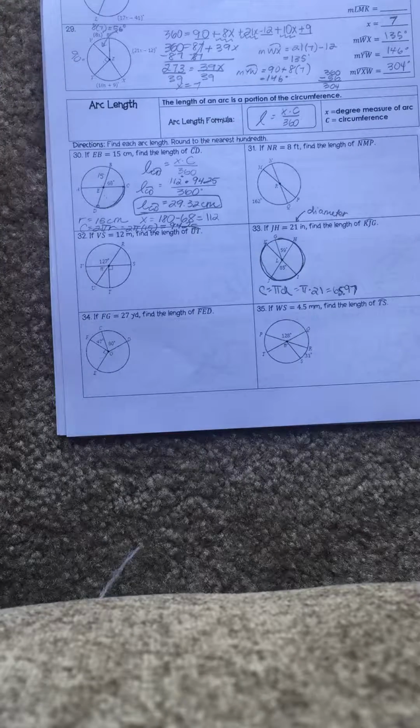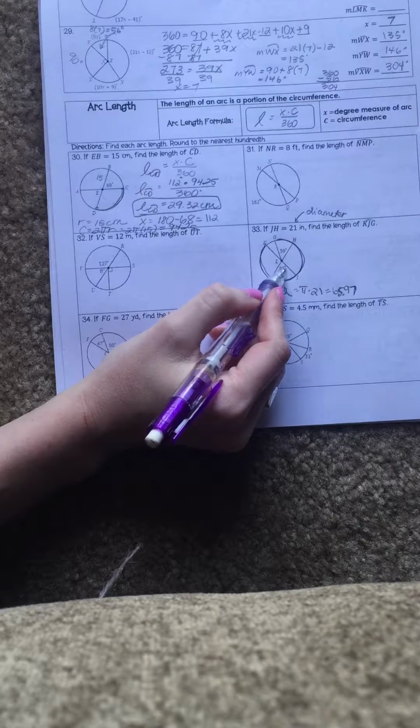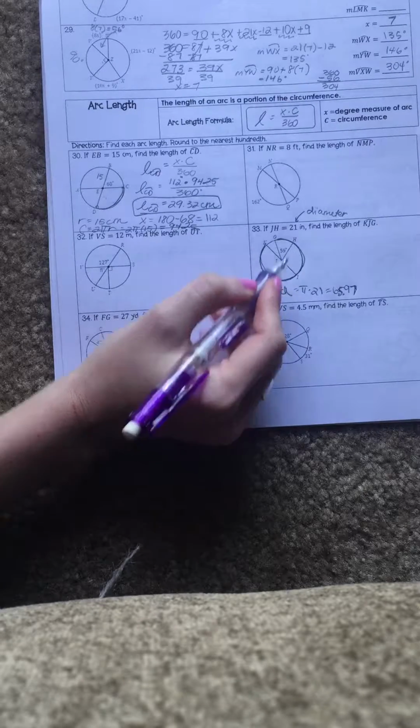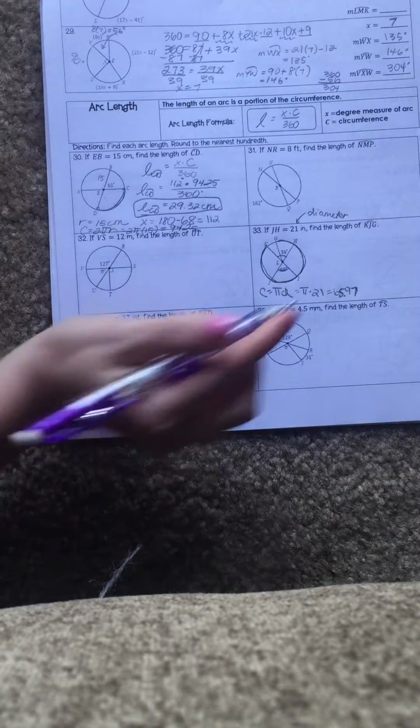So what I'm going to use is the fact that this is 85, which means that together these have to equal 85. So first off, I'm going to do 85 minus 59.